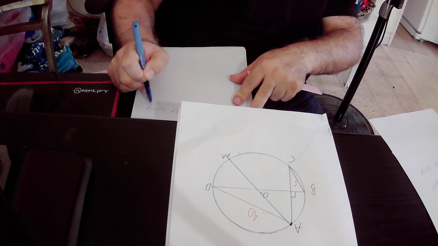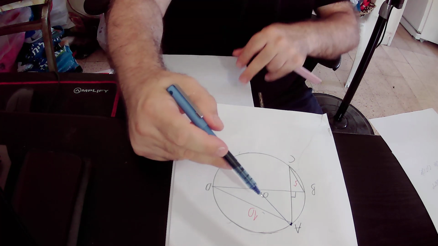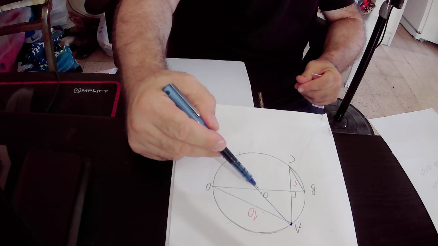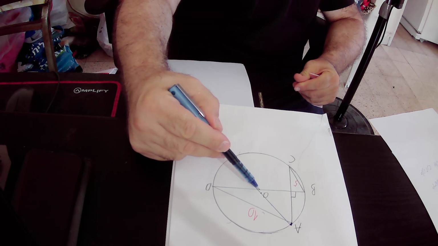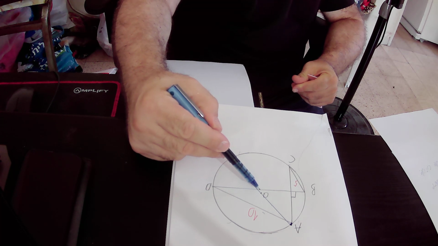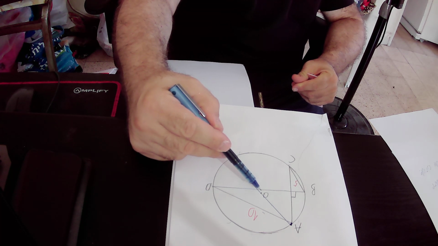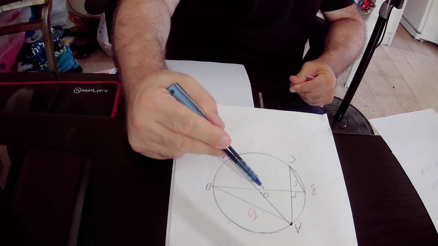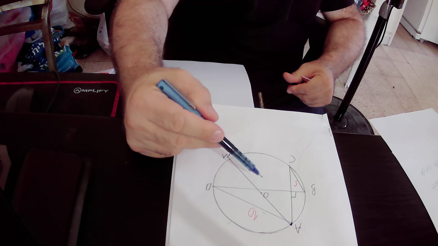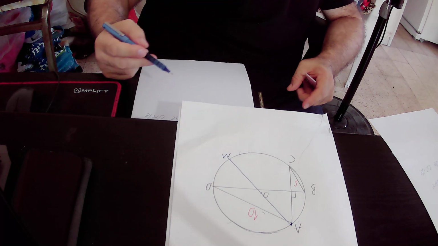Why? Because chord AM passes through the center of the circle, that is to say point O. Chord AM passes through point O, that is the center of the circle. For that reason, chord AM is the diameter of this circle.